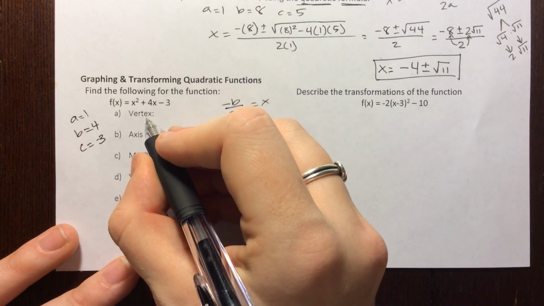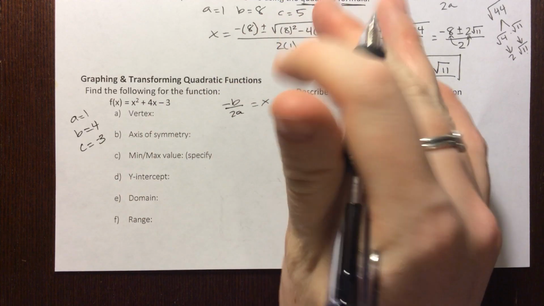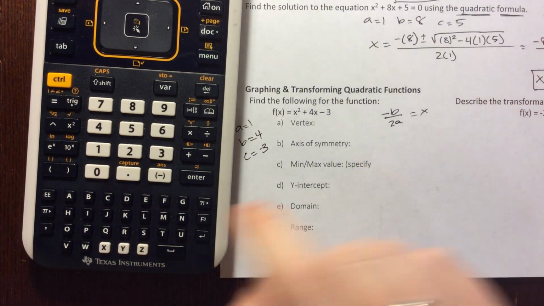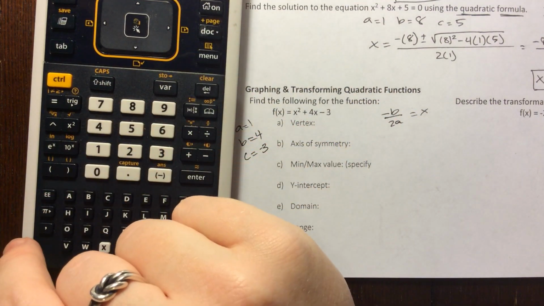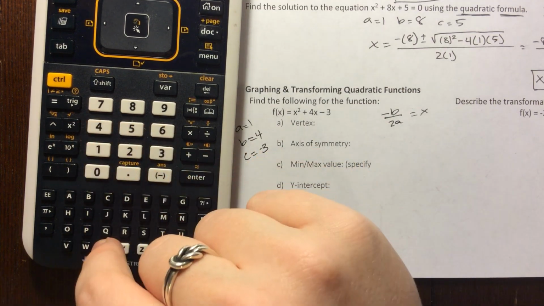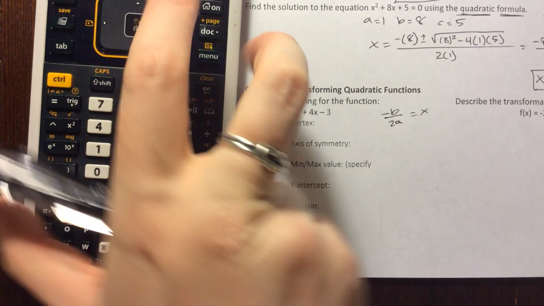So to find the vertex, you could plug this formula into your calculator and plot the vertex, figure out where it is, or you could look on your table. I'm going to plot that. I got x squared plus 4x minus 3. That's what my graph looks like.